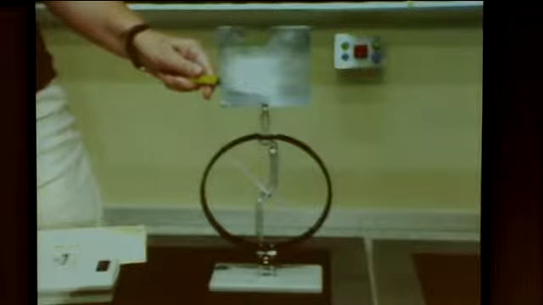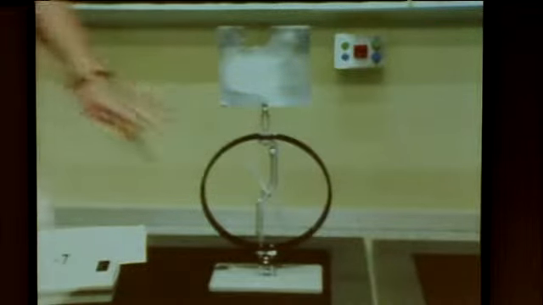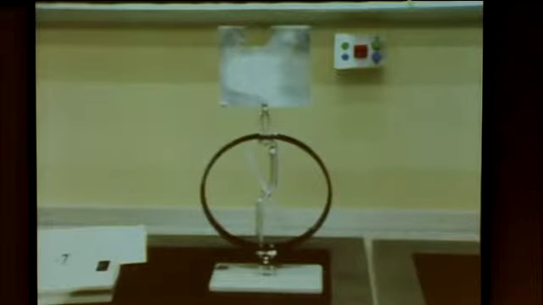Sometimes it's easier actually not to touch it to the metal. I should have. It's hard to see if there's something. Oh, I see. Yeah.